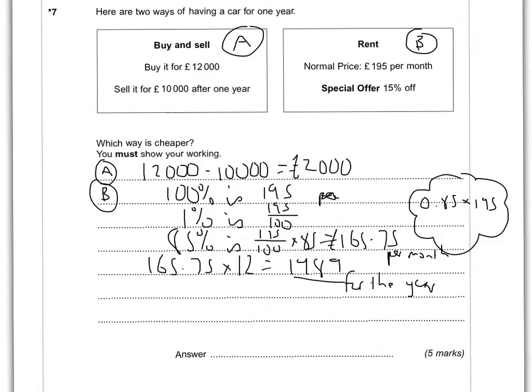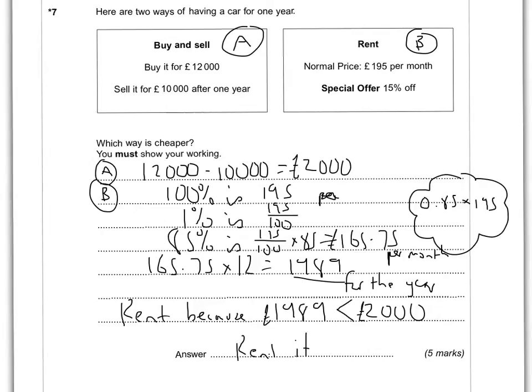But now I need to make a very, very clear conclusion at the end. It's not just about you calculating two numbers. You need to say, well, which one is cheaper? Which one are you going to go for? And it seems to me that this deal is better. Deal B is better. Now, deal B is a label I've made up, so I'm going to go for renting it. I'm going to choose to rent, and I'm maybe even going to reason. I'm going to say because, and it's one of those kind of really trivial statements, but it's nice to just make absolutely sure, because 1,989 is less than 2,000. I end up paying less money if I do this on deal B. So my final conclusion will be I would rent the car.